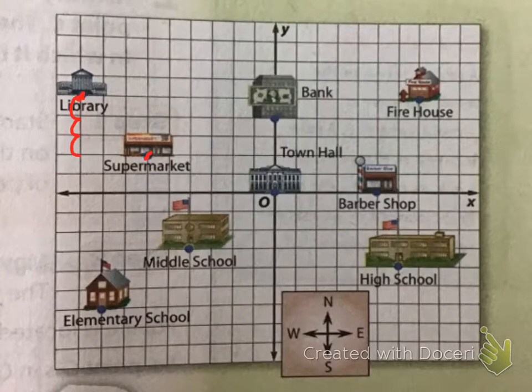And who can tell me the next part? Michelle. 3 blocks east. Let's see. 1, 2, 3. Exactly. 3 blocks east. Would it have been accurate to say she went 3 blocks east and then 3 blocks south? No? Yeah. Let's check. 3 blocks east. 1, 2, 3, and then 3 blocks south. 1, 2, 3. Yeah, it is accurate. She could go either way because we're still going to the same distance. We're still going to the same spot.